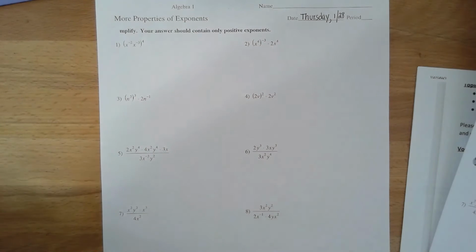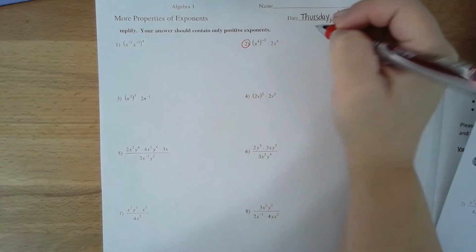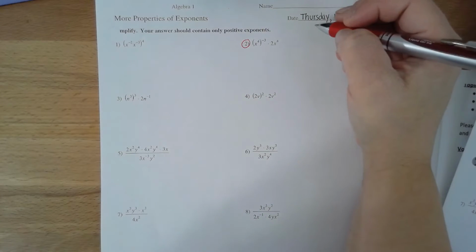Hi everybody, so I'm going to do a few of these with you and then you're going to try the rest on your own. So I'm going to try number 2 with you, and if you have your interactive notebook open, that would be helpful.